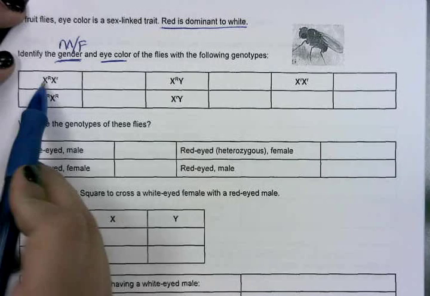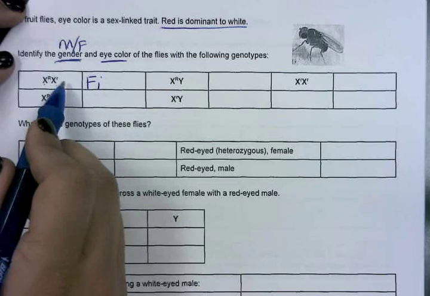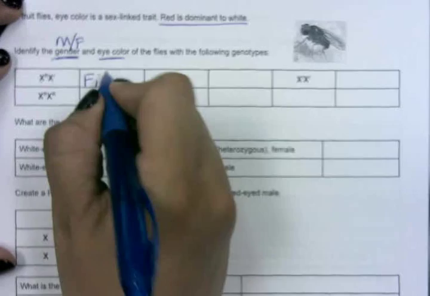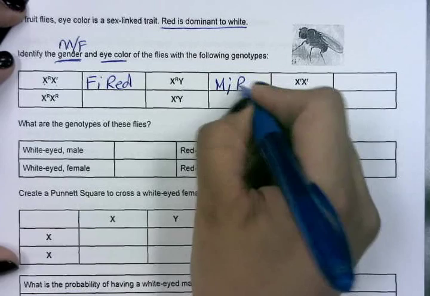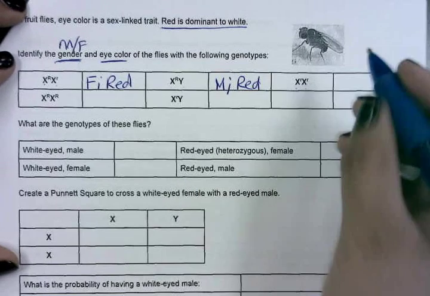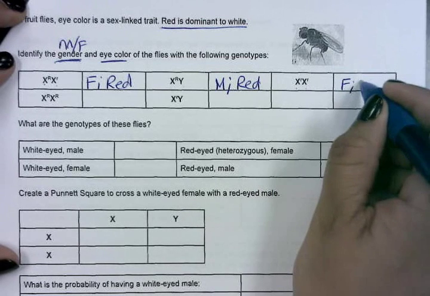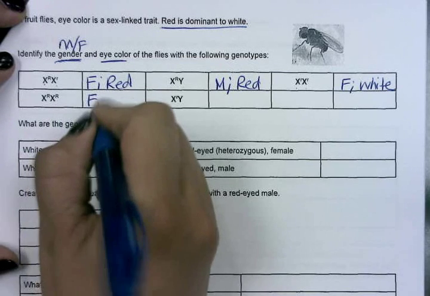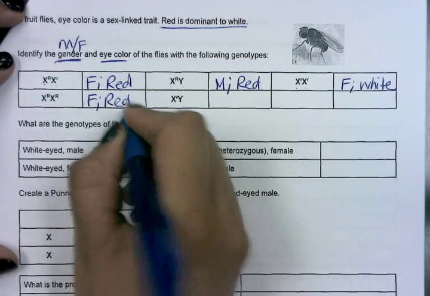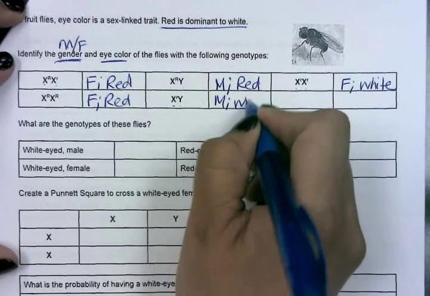So XX is a female. And it's a capital R, lowercase r. As long as it has 1 capital R, it's going to show the dominant trait, which would be red. And XY is a male. He has a capital R, which would mean he has red eyes. 2 X's would be a female. And 2 lowercase letters is white, showing the recessive. 2 X's would be a female. 2 capital R's would be red. And XY would be male. And his has a lowercase r, so he would have white eyes.